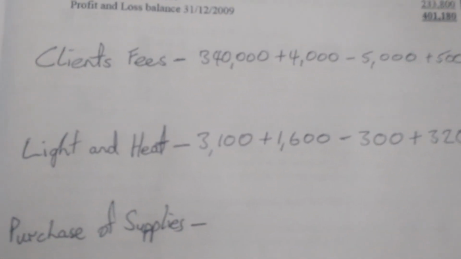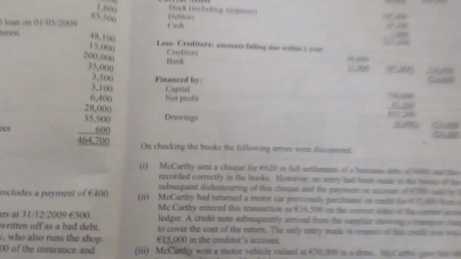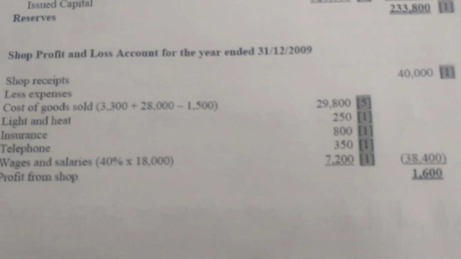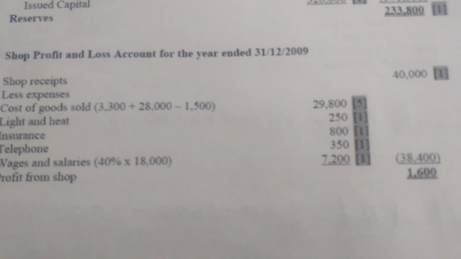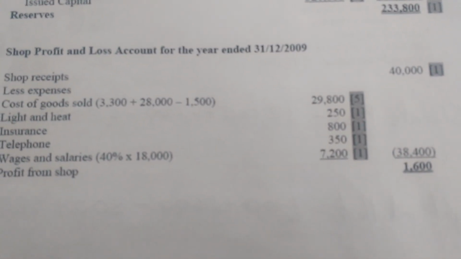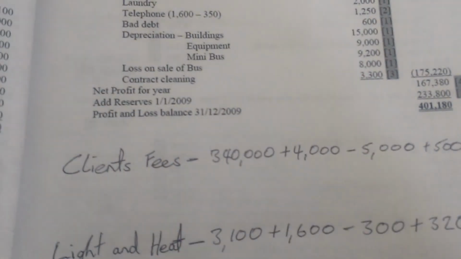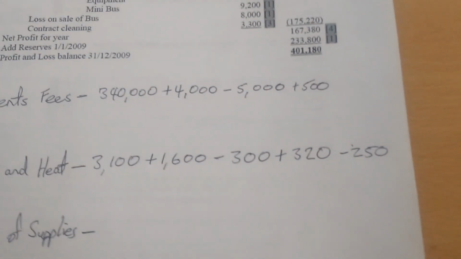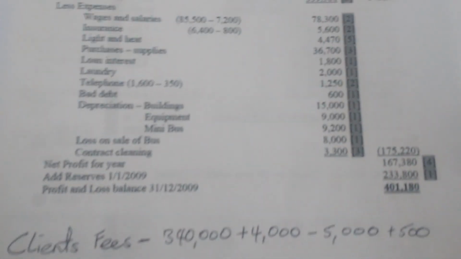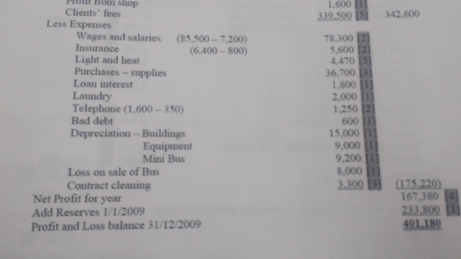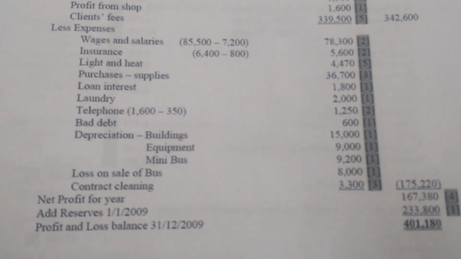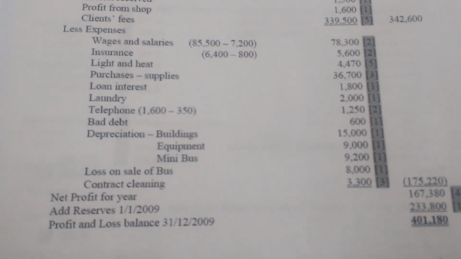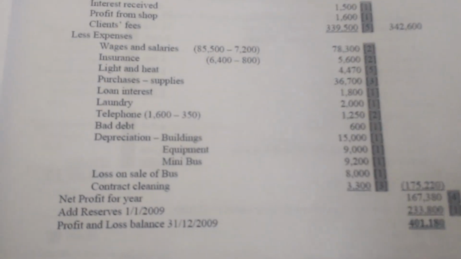But the other thing then is, if we go back, do you see there was light and heat for the shop we already saw was €250. Well, we've already included that cost in the shop, so we don't want to include it twice here. So we're going to subtract that 250 also over here. And when we subtract that, then that should give us our figure of 4,470 that we have in the less expenses. Okay. Next one then is purchase of supplies.